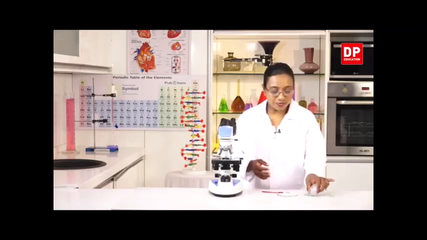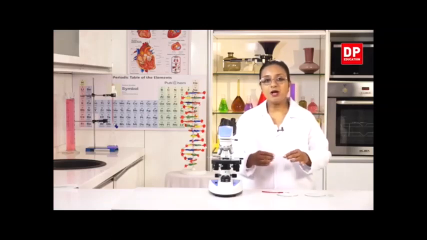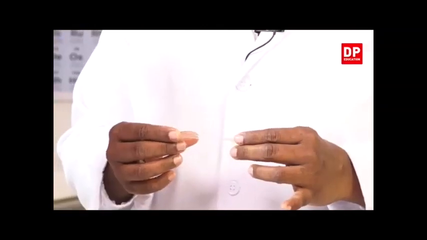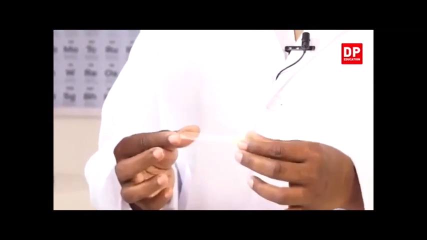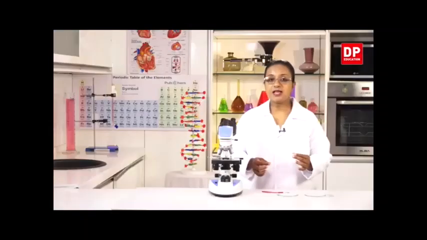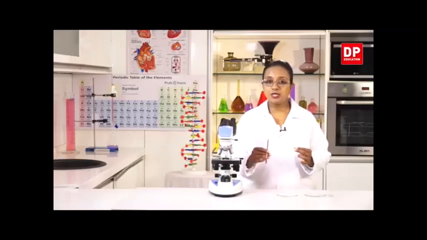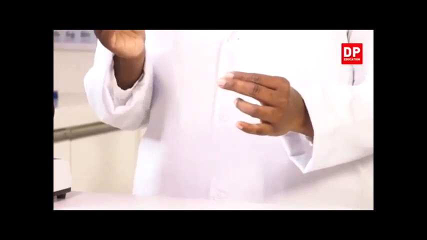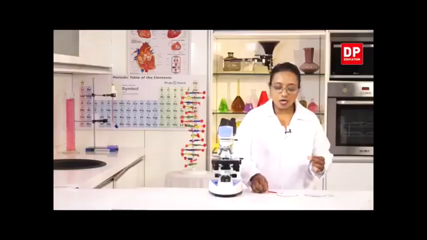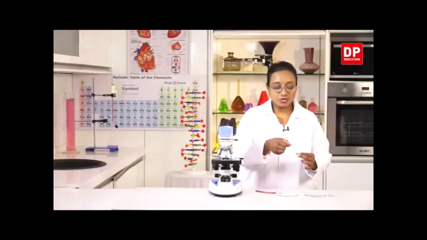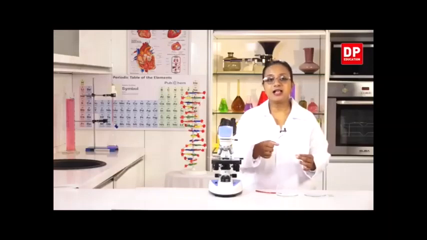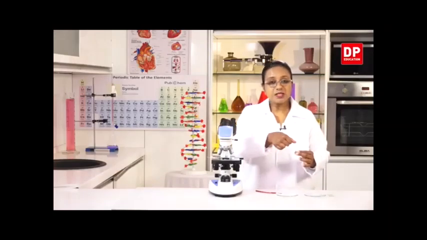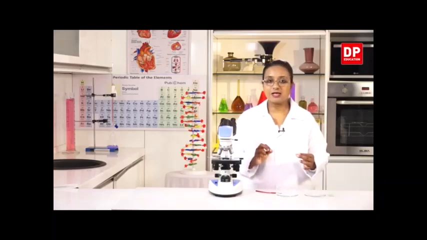As you know, always to prepare a sample or a specimen to observe under the light microscope, we have to use a glass slide. This is something that's familiar to you, and on this glass slide, we need to put a drop of water using a brush like this. We will put a drop of water, and onto that, we will have to spread the cheek cell as a smear. Just spread it on the glass slide.